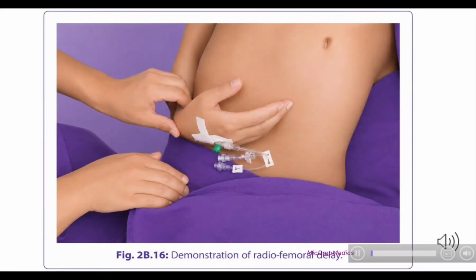So now let's move on to the peripheral comparisons. To check for a radiofemoral delay, you must palpate the patient's radial pulse with one hand and their femoral pulse in the groin with the other hand simultaneously. As we learned earlier, the pressure wave reaches the femoral artery just a tiny fraction of a second before the radial artery. So normally they should feel almost perfectly synchronized. If the femoral pulse feels distinctly delayed and weaker than the radial pulse, you have a positive radiofemoral delay.